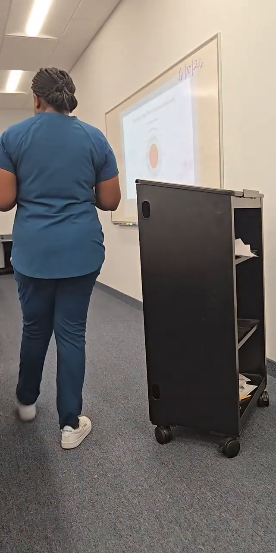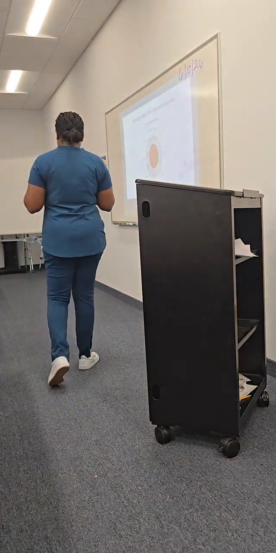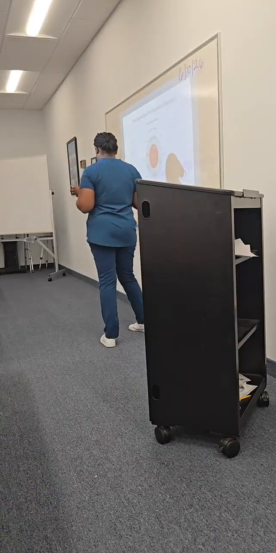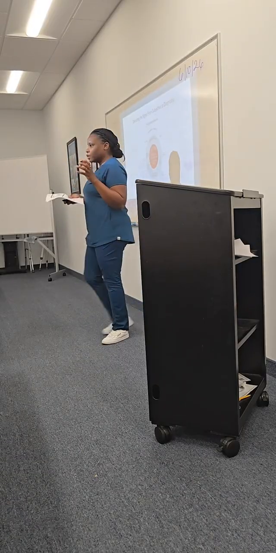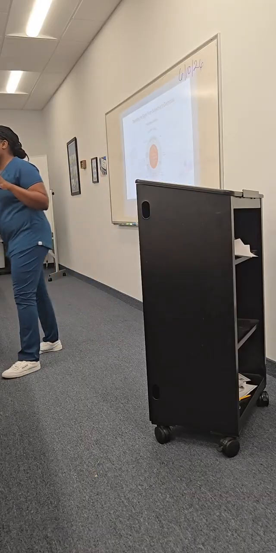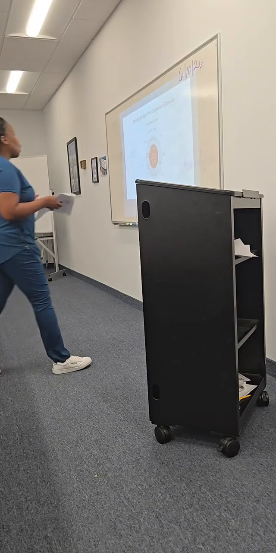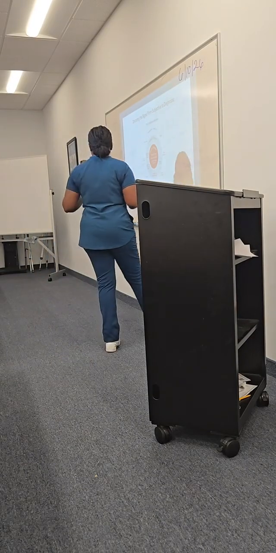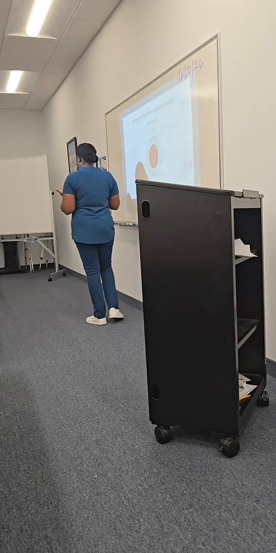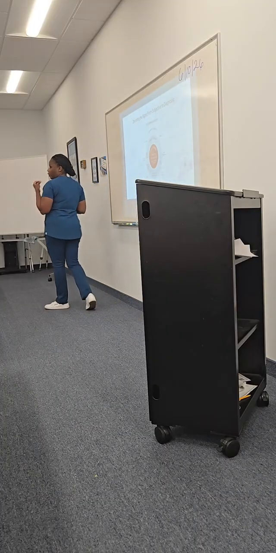Now, on page 302, we also need to know about the signs of pregnancy. There is a little table there. Make sure you know what is considered positive, presumptive, or probable signs of pregnancy.